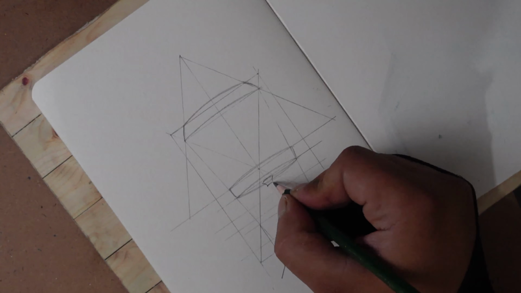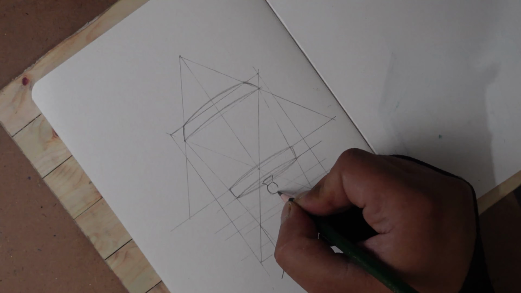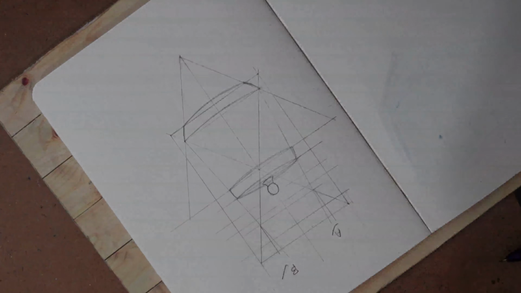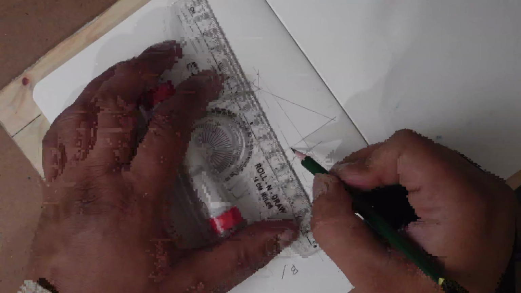As I told you, if you have the design in your mind, it will be very easy for you to draw all these things. This is the same diagonal line that we added earlier. No changes in it.